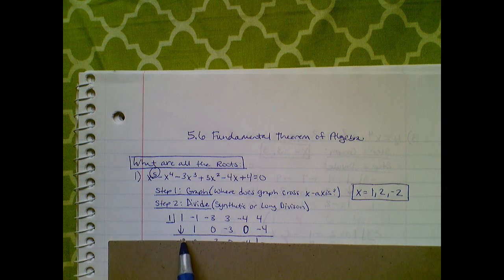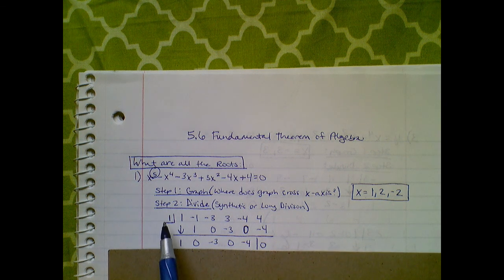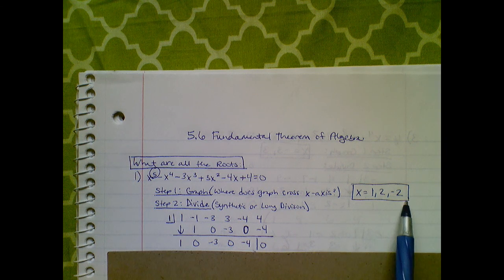Now I drop that first number to get started, and then these diagonals, I multiply them, so 1 times 1 is 1. These columns, I'm going to add them, so I get 0. Multiply the diagonals, add the columns. Multiply these diagonals, and then add the columns. Multiply the 1 times 0, get 0, and then add the columns, I get -4. Multiply 1 times -4, I get -4. Add the columns, and I get 0. So make sure we're multiplying the diagonals, adding the columns. Now the remainder should always be 0 because they factor in there evenly because these are solutions.